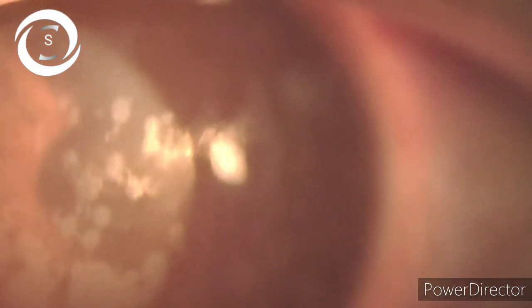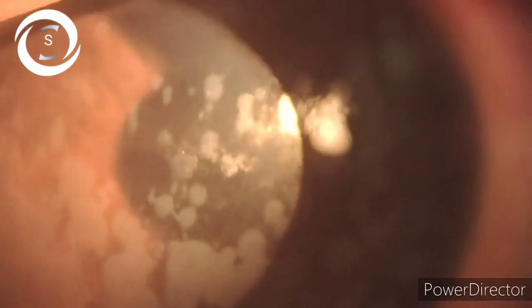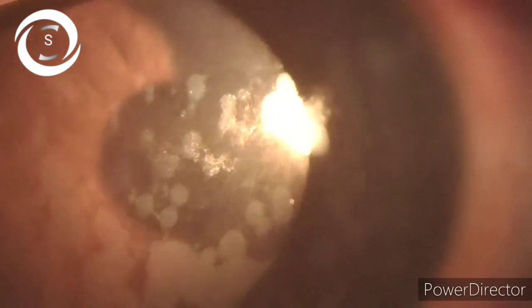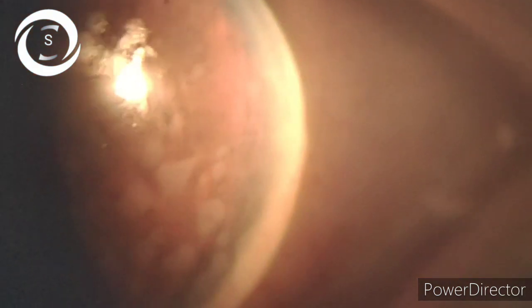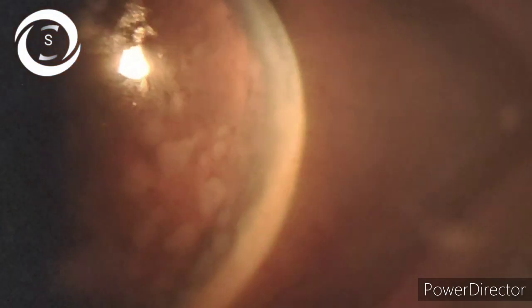Now, usually, these superficial opacities will disappear as the new epithelium grows under. So, hopefully, you must have learned something new, and now you can differentiate between the dystrophies and the chemical burns.